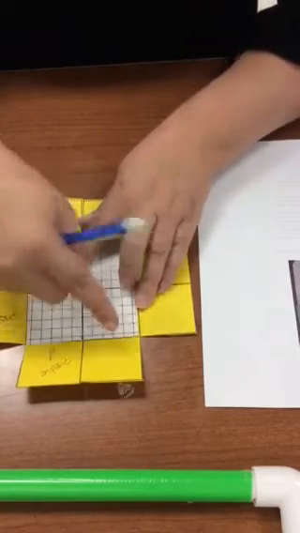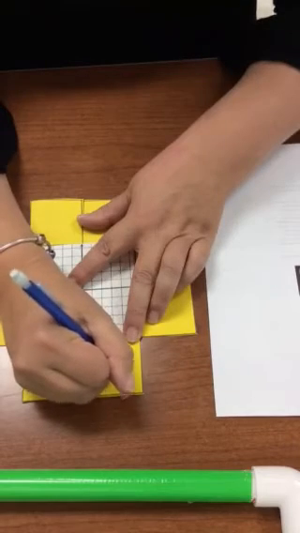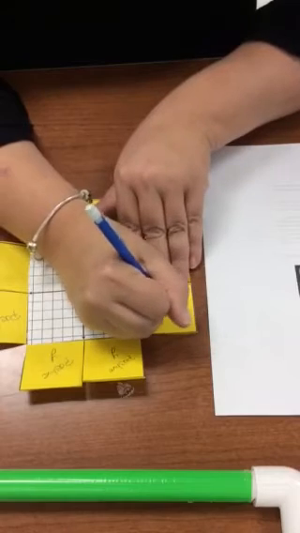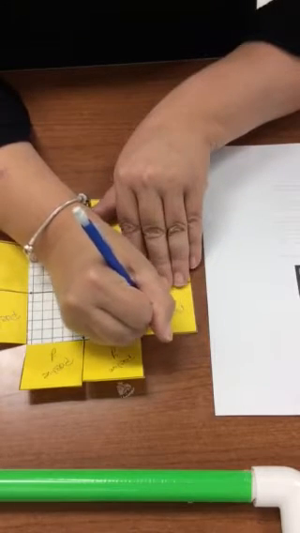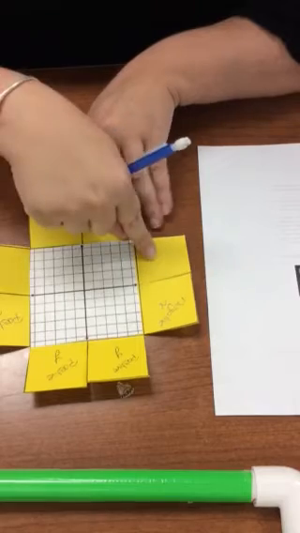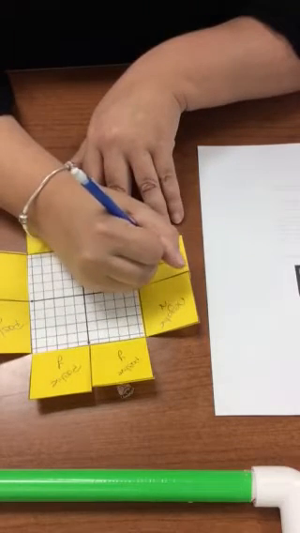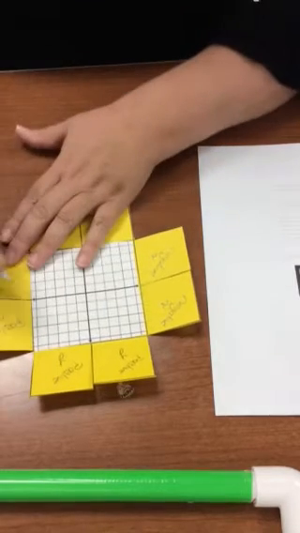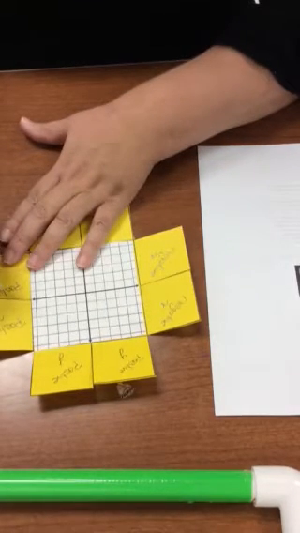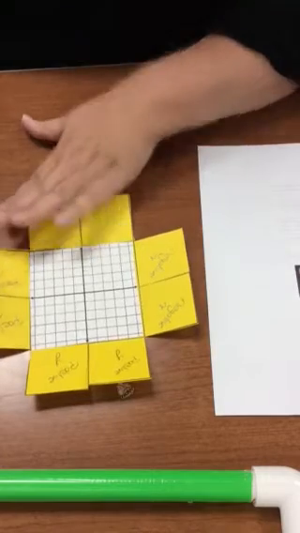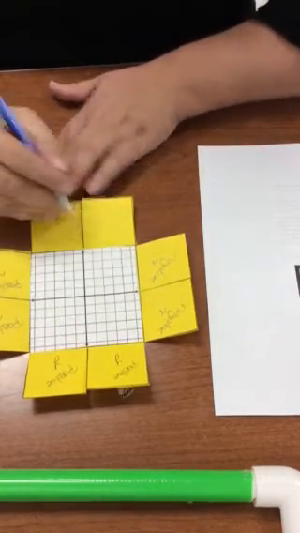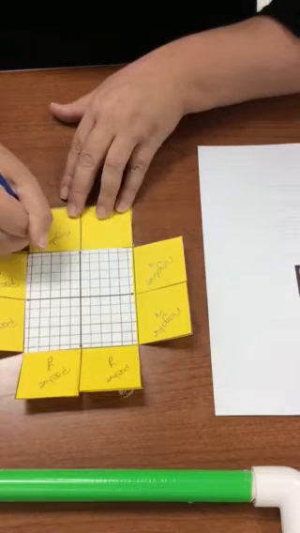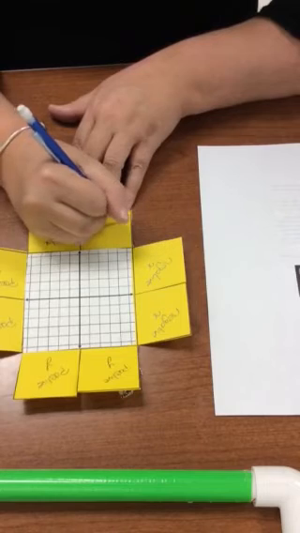This one is a positive Y, but a negative X. This is still a negative X. And this is a positive X. And because we are below the x-axis, this is a negative Y and a negative Y.